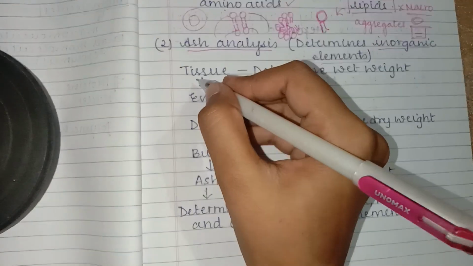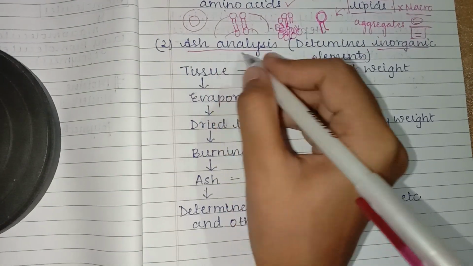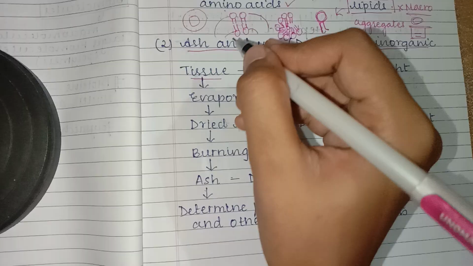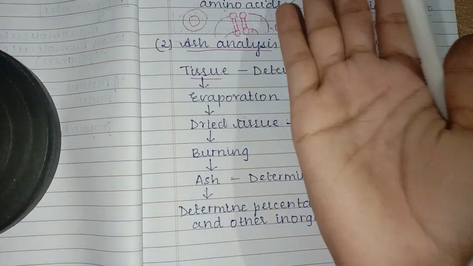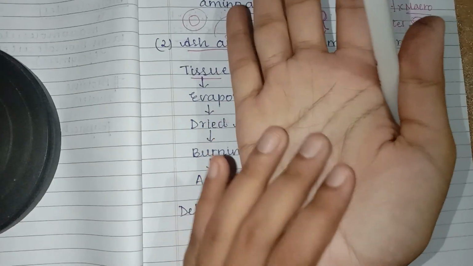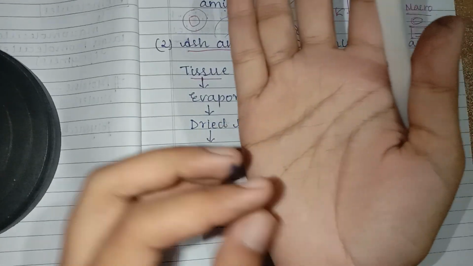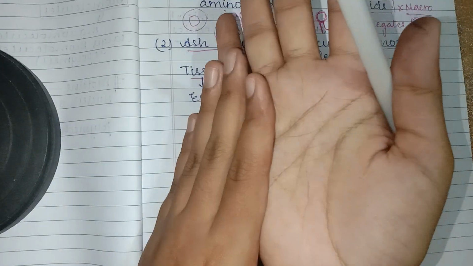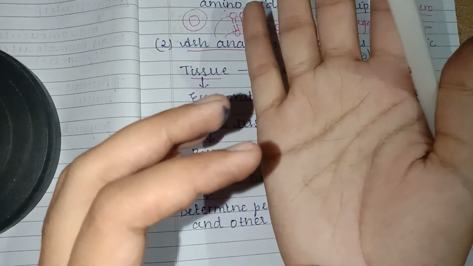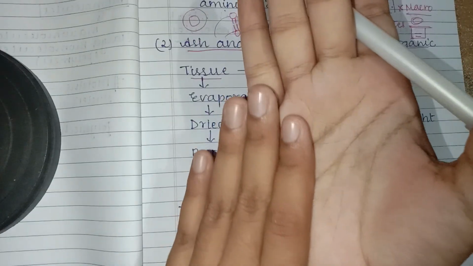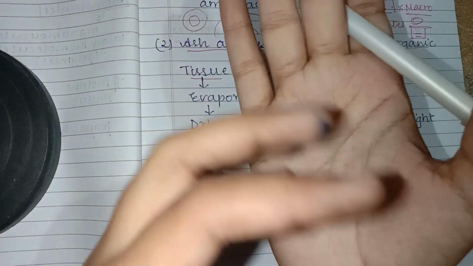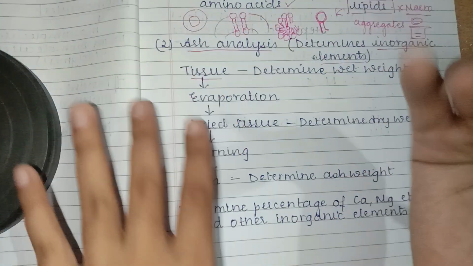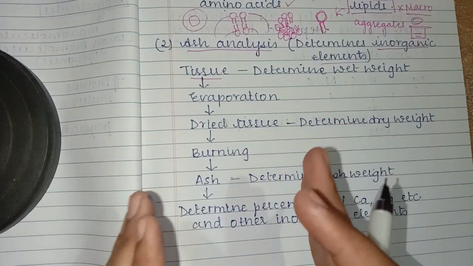For this experiment, let's consider a living tissue, for example the tissue of my palm. Because it is a living tissue, it will have some amount of water, some amount of carbon, and some amount of hydrogen in it. So we are trying to understand what will happen in the process.